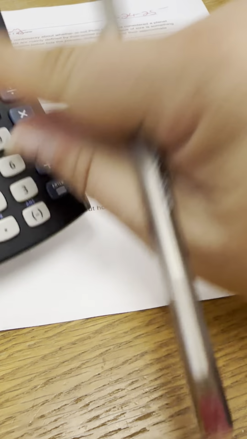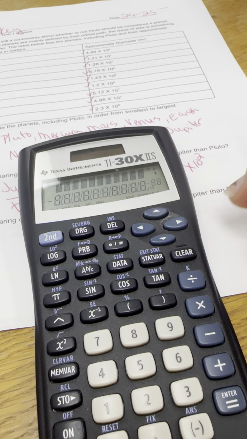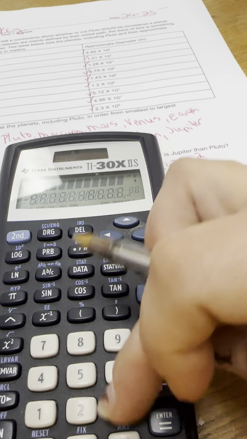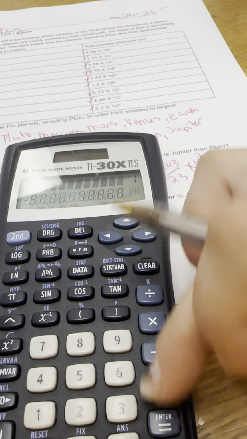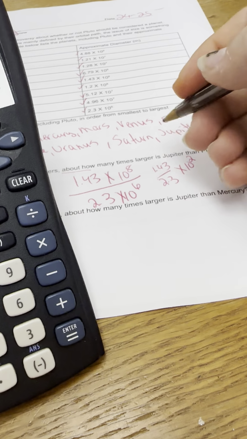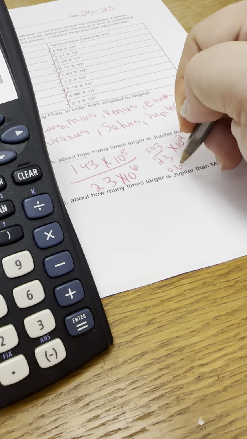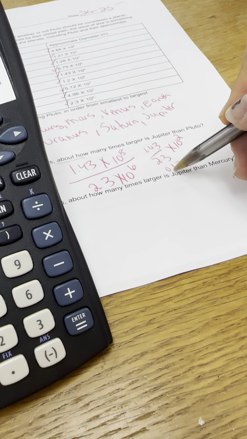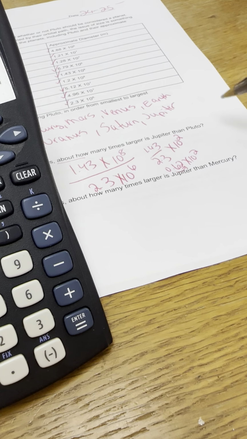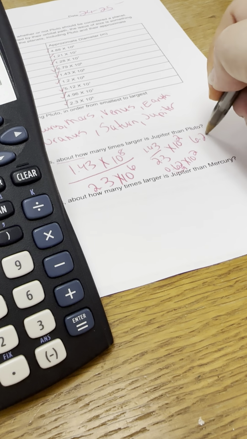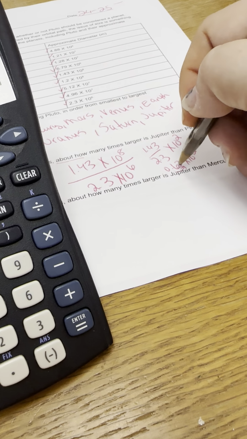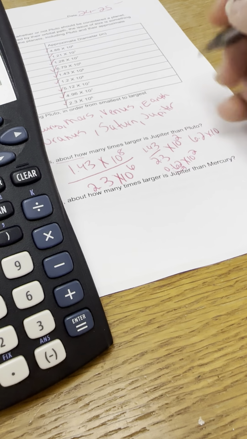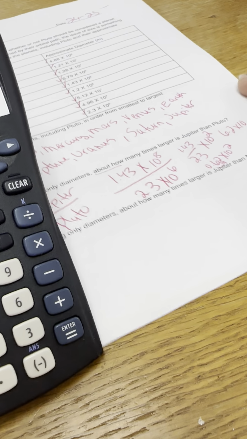If we divide this, I have 1.43 divided by 2.3. That would give me 0.62 times 10 squared. In order to make this in scientific notation, I need to move this decimal one place to the right, so this then becomes 6.2 times 10. Since I took away a factor of 10 here, I have to take away a factor of 10 there. So that's that way.